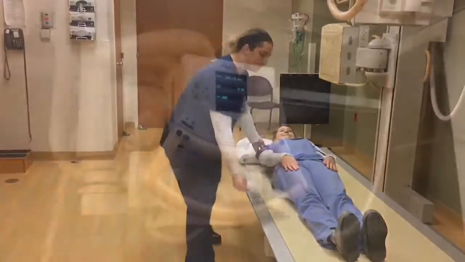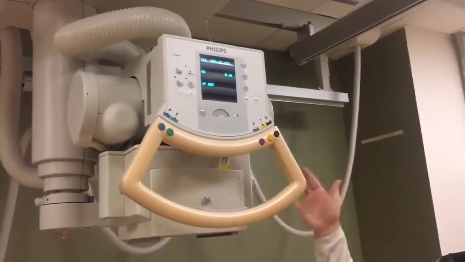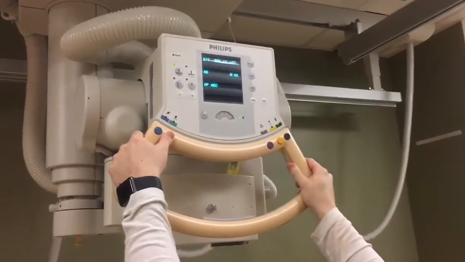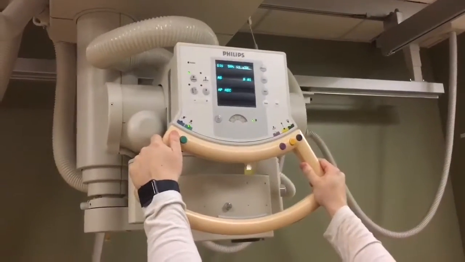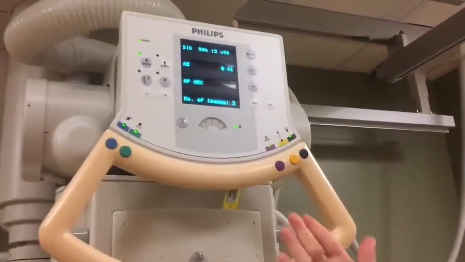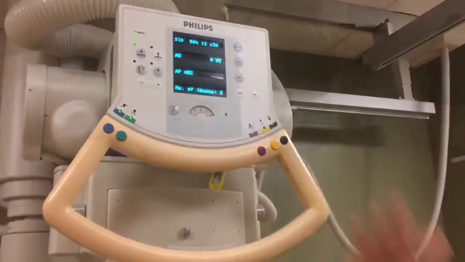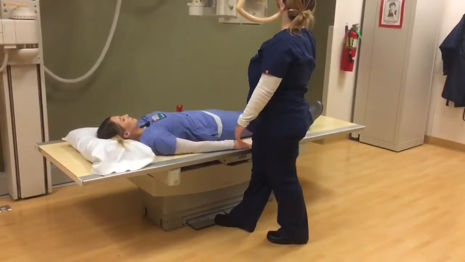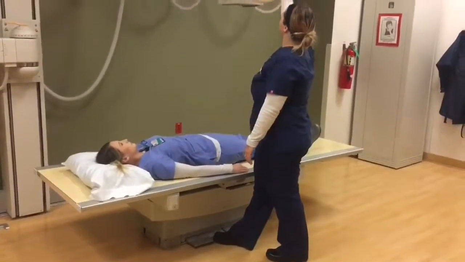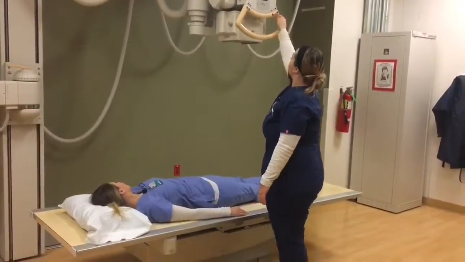Okay. Now I need to put the tube into both detents. I know that it's ready for stitching because it says number of images 2. Some systems require that the table be lowered all the way and the tube head be raised all the way up to allow for stitching.